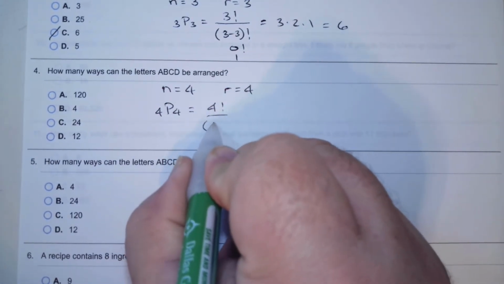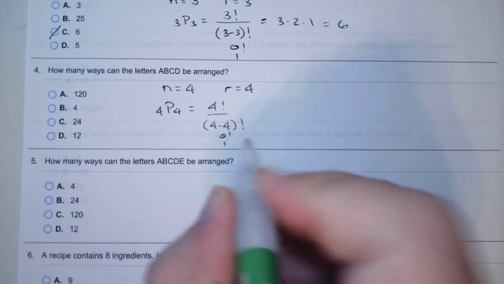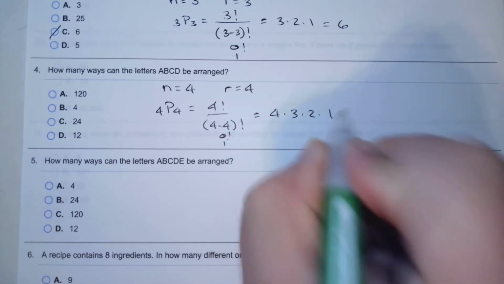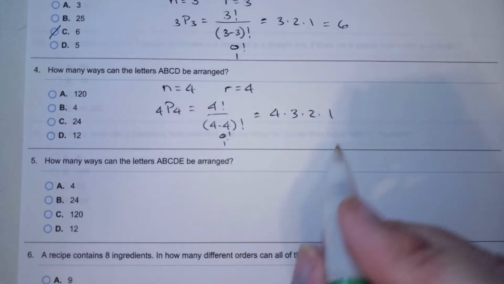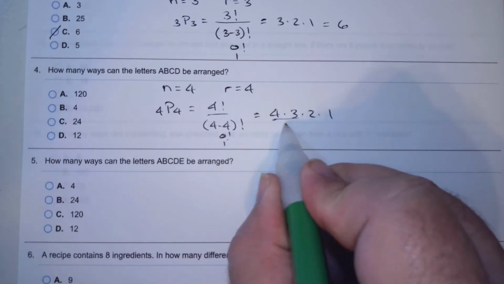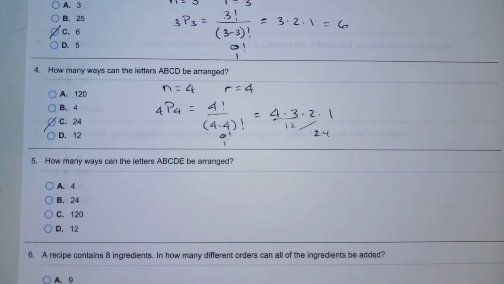4 factorial over 4 minus 4 factorial, 0 factorial is 1. So it's 4 times 3 times 2 times 1. 4 times 3 is 12, times 2 is 24, and that's the answer, C.